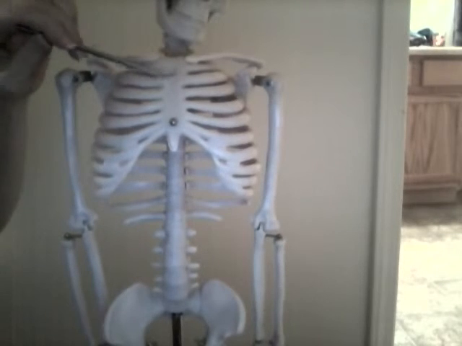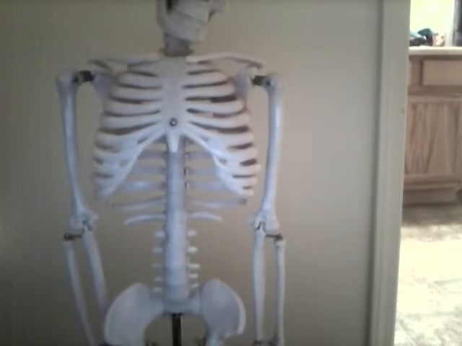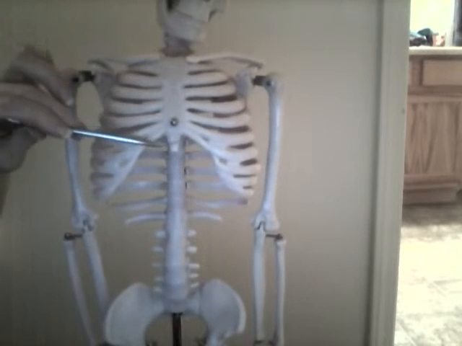Next is the sternum. We have the manubrium, this part up here. Then we have the body and the xiphoid process. And then the jugular notch is right here.